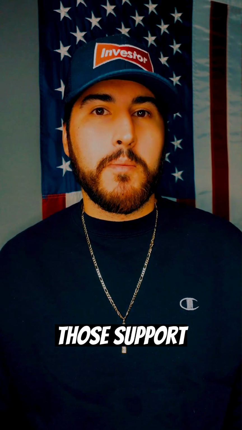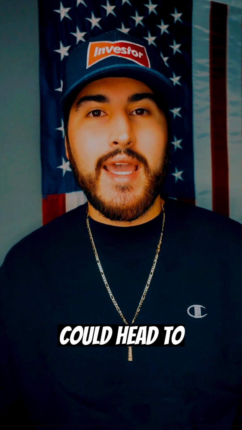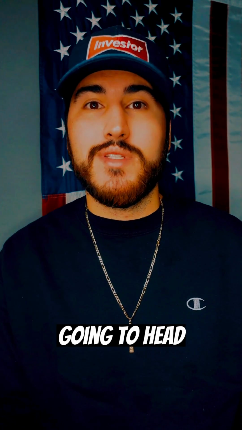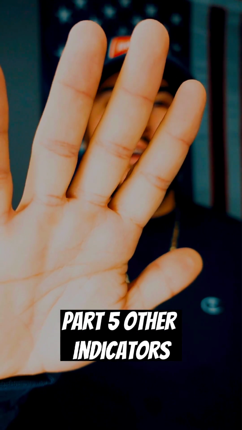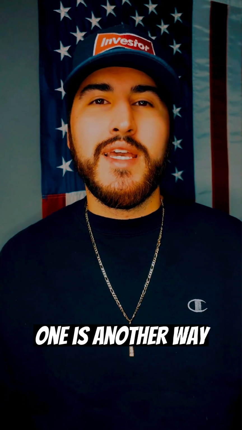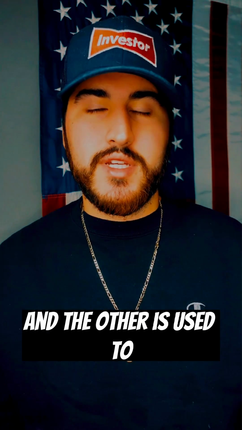Notice how I use those support and resistance levels to identify where the stock could head to, and then I use momentum to see if it's likely the stock is going to head in that direction. Part 5, other indicators. There are two other indicators I use. One is another way to find support and resistance levels, and the other is used to gauge momentum.